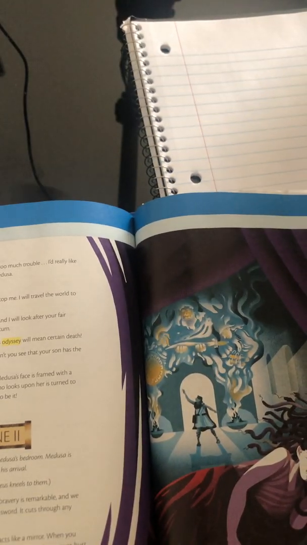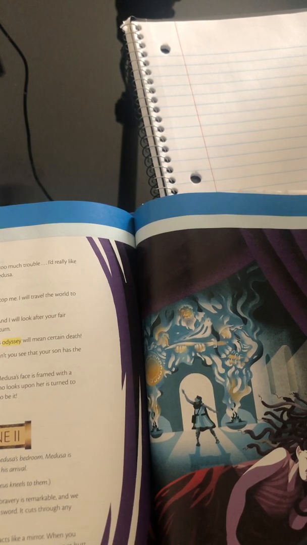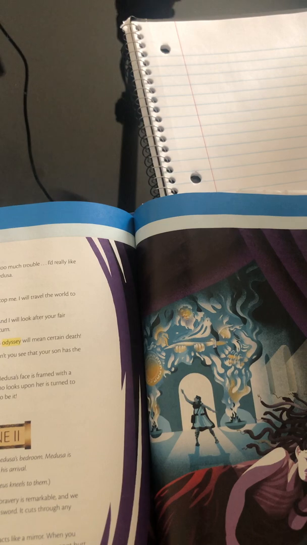It's not too much trouble. I would really like to have the head of the Gorgon Medusa. Crowd: Oh. Perseus, firmly: No monster will stop me. I will travel the world with monsters. Polydectes takes Danae's hand.